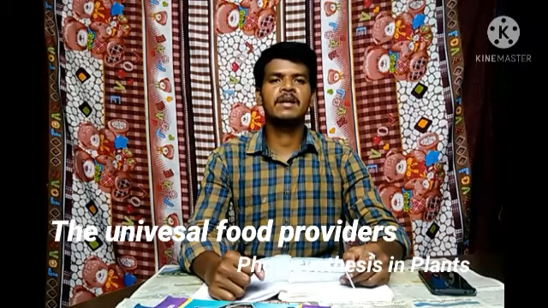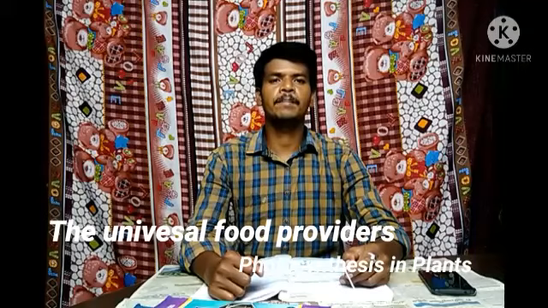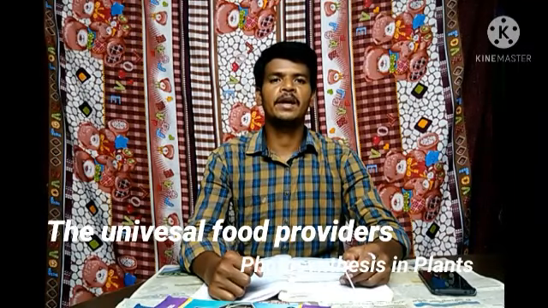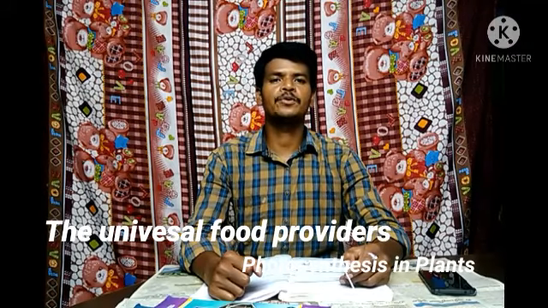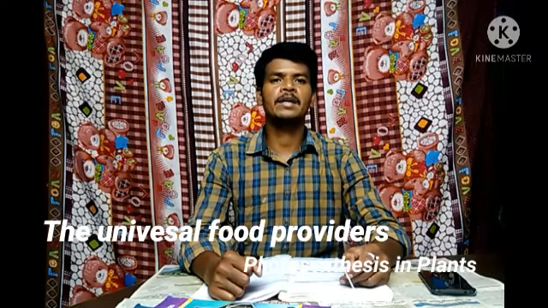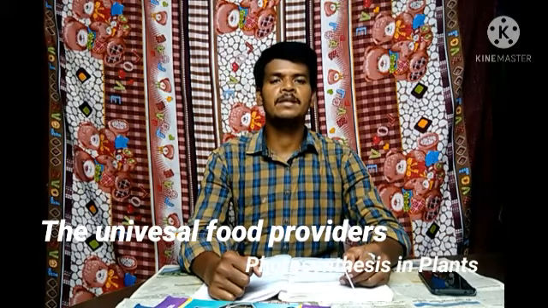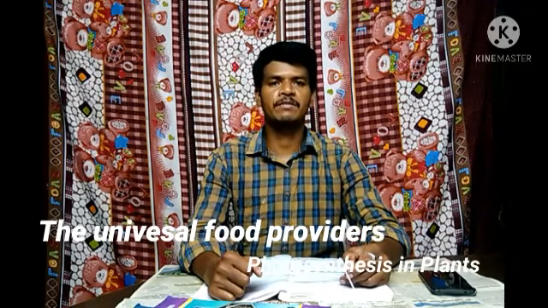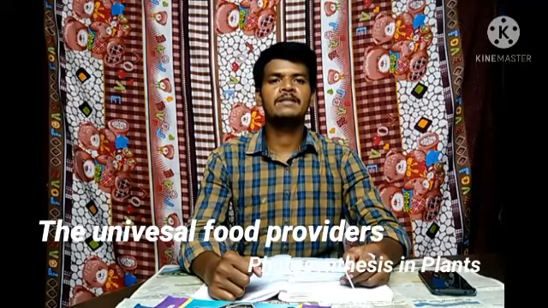Now let us discuss photosynthesis. It is one of the important essential life processes in plants and also very useful to all living organisms for their survival. Why? Because plants are capable of producing complex compounds like carbohydrate. These complex food materials are very useful to all living organisms for their survival. That is why plants are also known as the universal food provider.